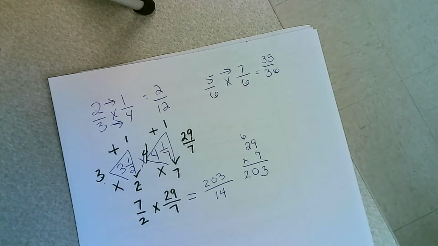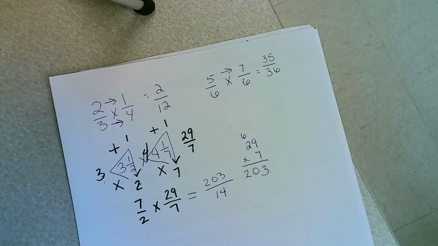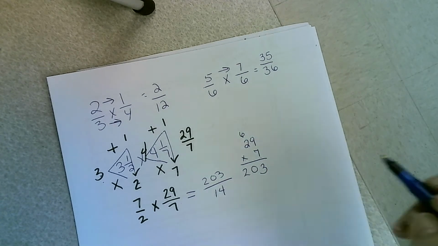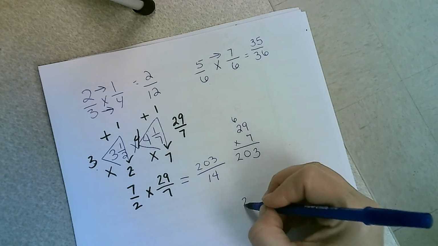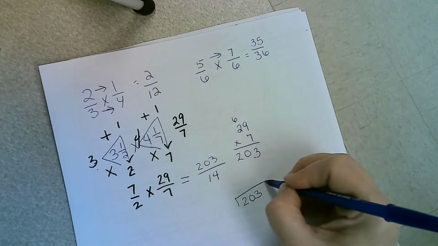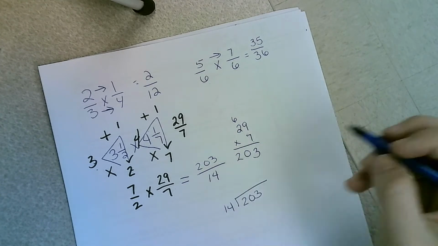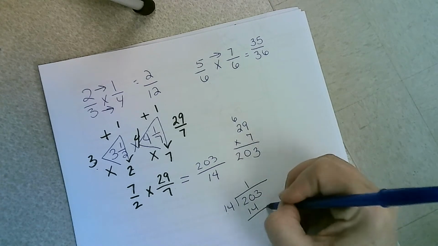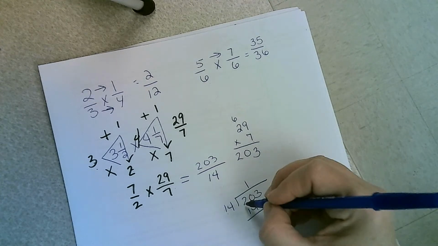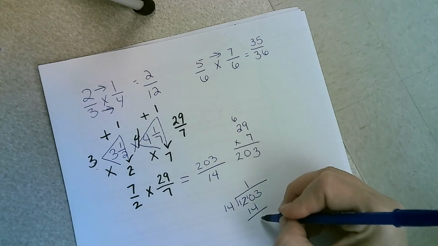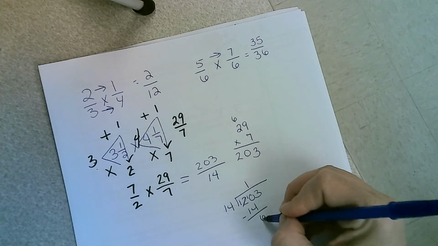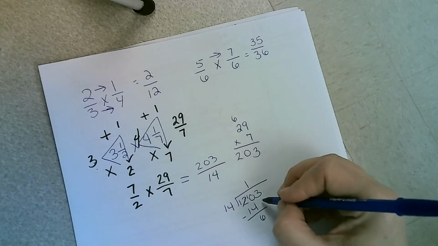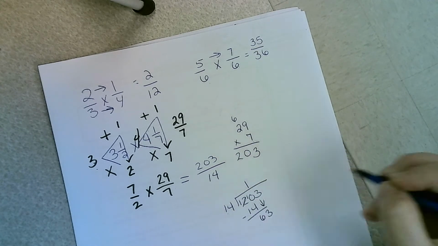Okay, what kind of fraction is that? Improper. And what do you do when you're improper? Yeah, throw it in the bracket. All right, so we're going to throw it in the bracket. 203 divided by 14. All right, goes in one time. 1 times 14 is 14. Okay, we got to borrow and subtract. 6 is less than 14, so I'm going to bring down 3.